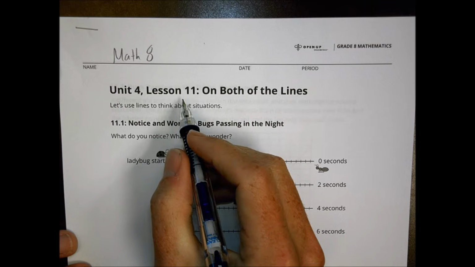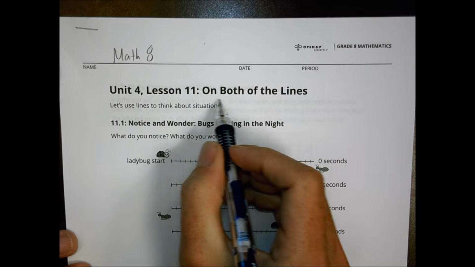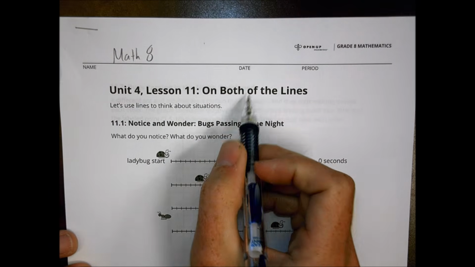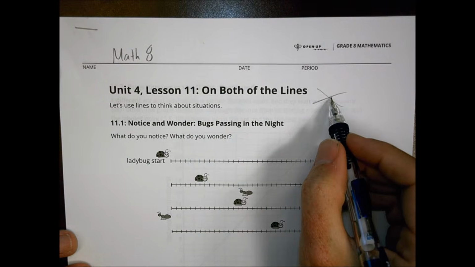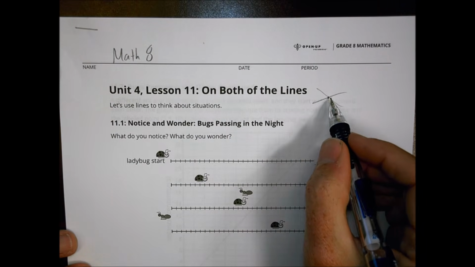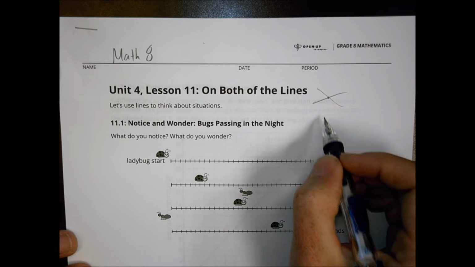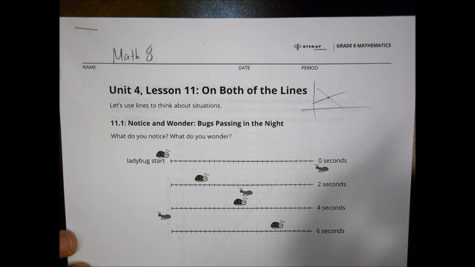Hi, this is Math 8, Unit 4, Lesson 11, called On Both of the Lines. We kind of started getting a little bit of this in our last lesson where things would be on both lines. We talked about having two graphs and having a point that would be a part of both those lines, where the two lines come together, if you're doing a coordinate grid or something like that.